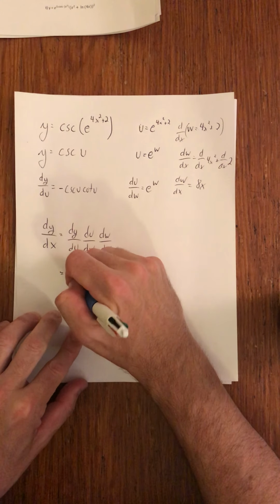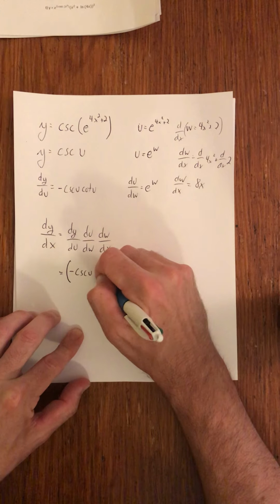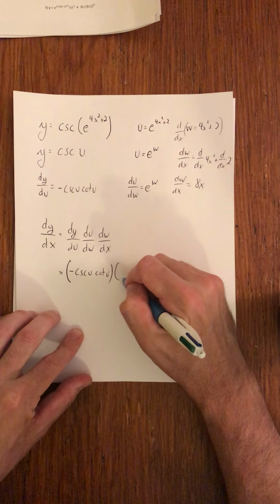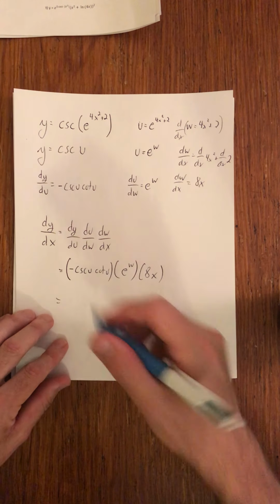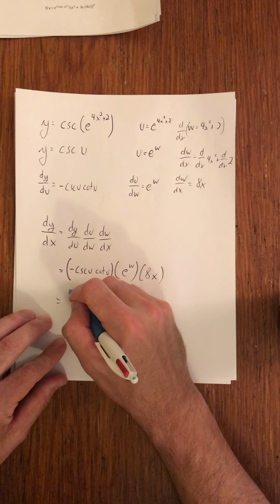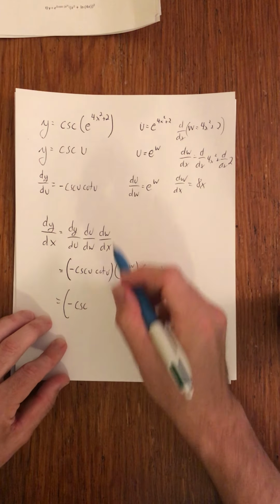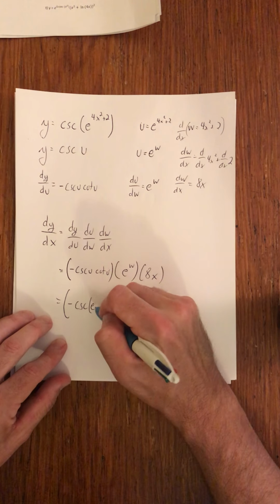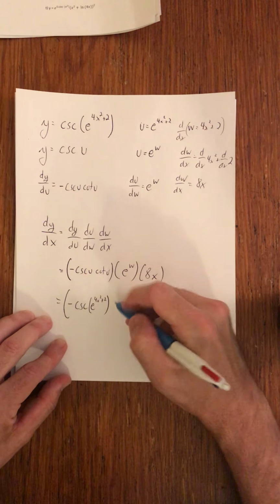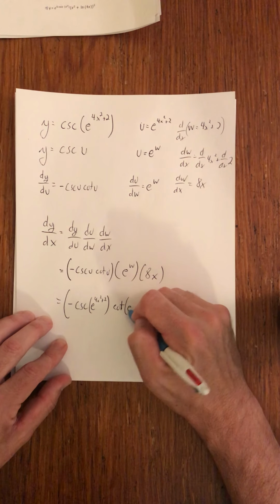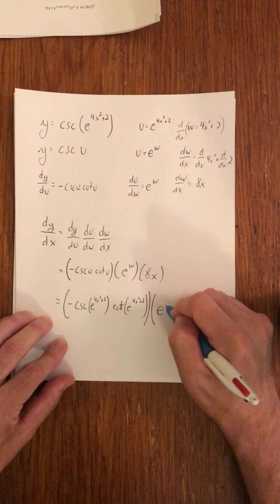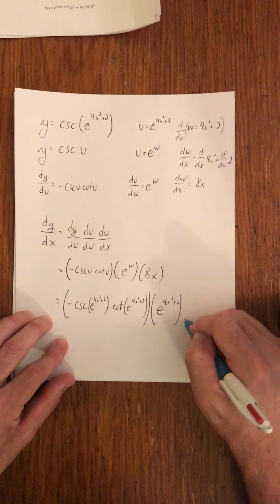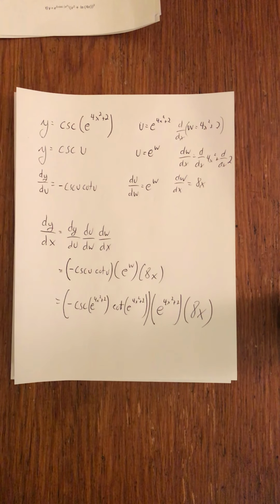Okay? And now I can multiply it all together. Negative cosecant of u, cotangent of u. This is e to the w, and this is 8x. And now let's put in our replacements back, and this thing is going to look just disastrous. Negative cosecant of, well, what's u? U is e to the 4x squared plus 2 times cotangent of e to the 4x squared plus 2. And I'm going to close parentheses, open the parentheses, e to the 4x squared plus 2, and then 8x, and I'm done. So this is a double replacement problem.